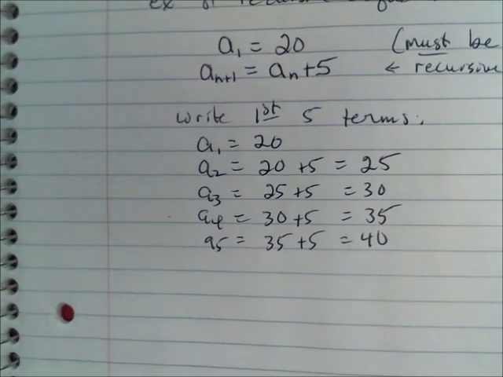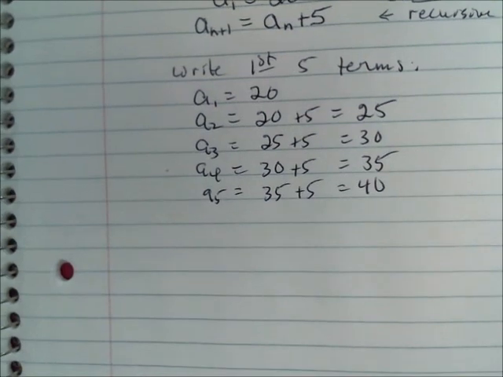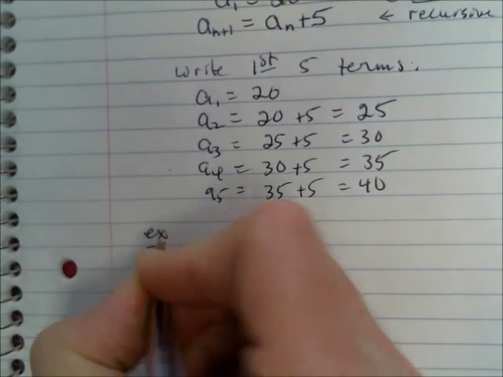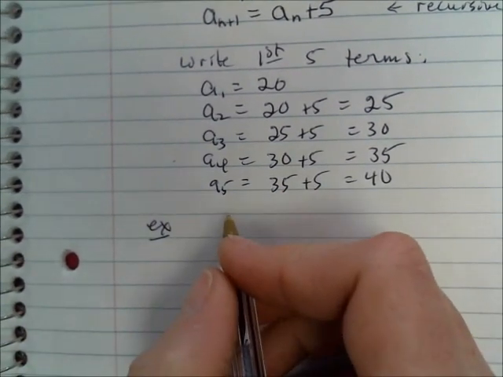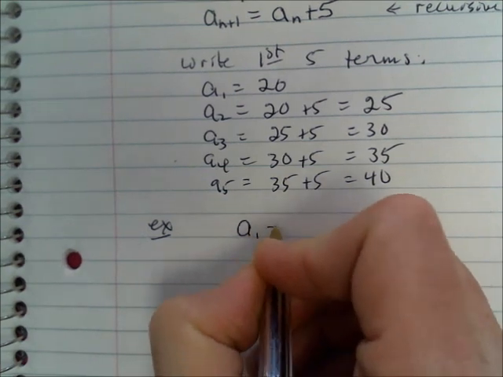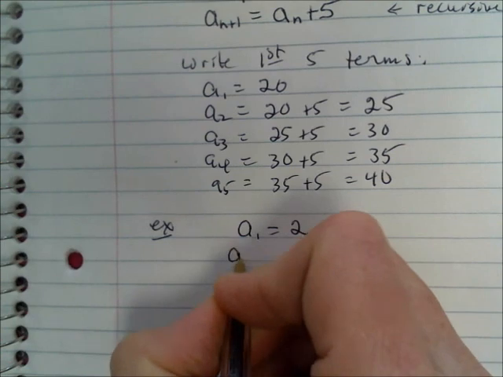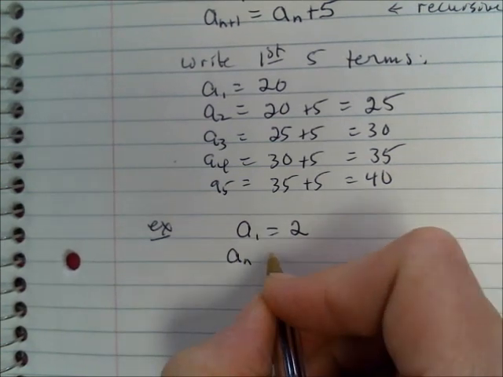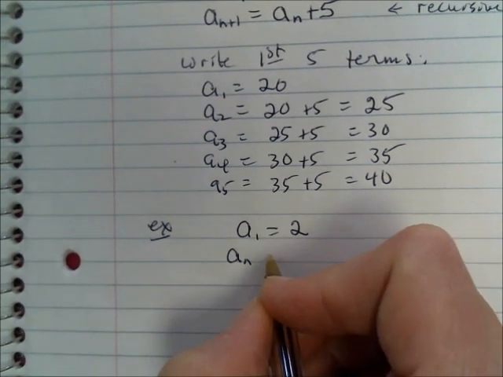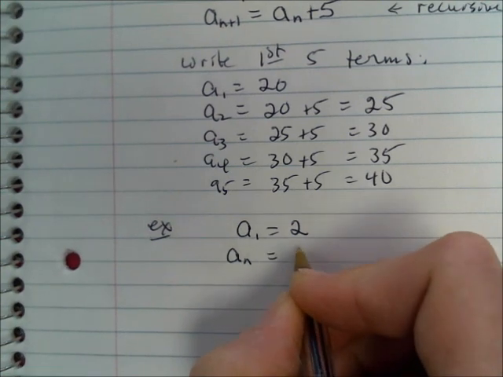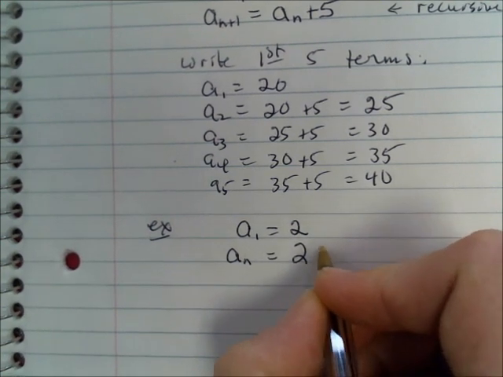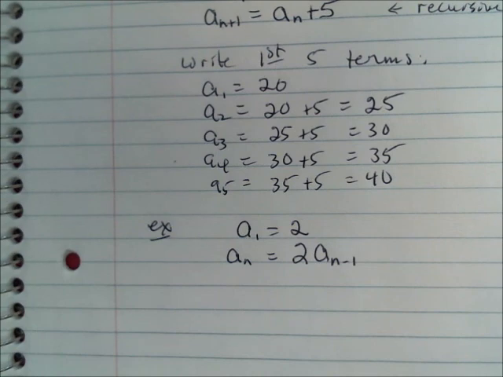All right, so let's do another example, and I'll have it written the other way. So here's your second example of a recursive sequence. Let's say the first term is equal to 2, and then let's say the nth term, when n equals 2, is equal to 2 times the previous term.